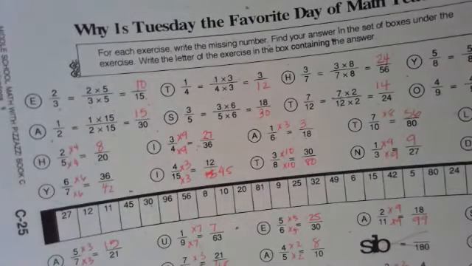Okay. And then if you want to fill out the puzzle, you can. This is just finding equivalent fractions and multiplying their numerator and denominator by the same number. Okay, if you guys have any more questions, let me know.